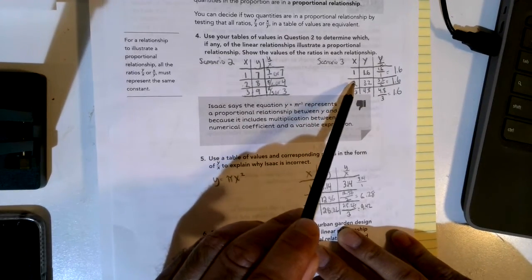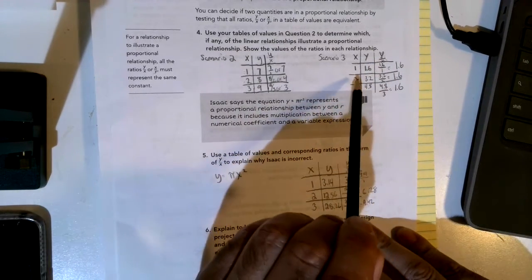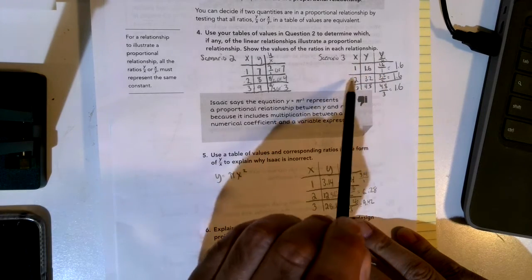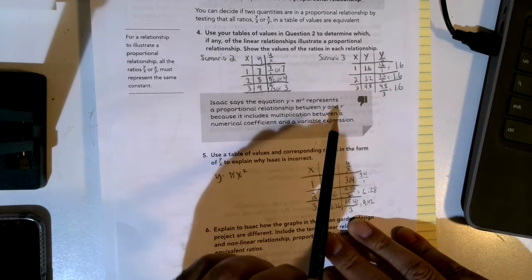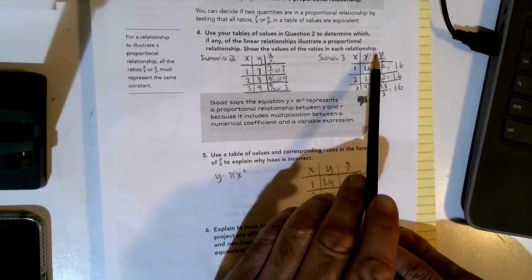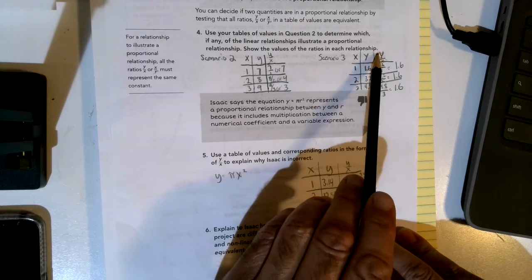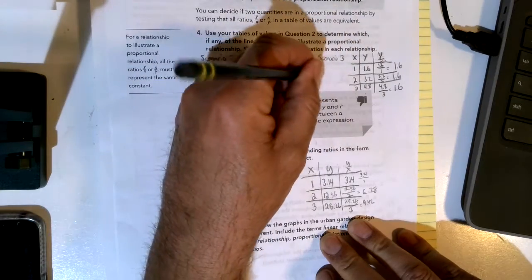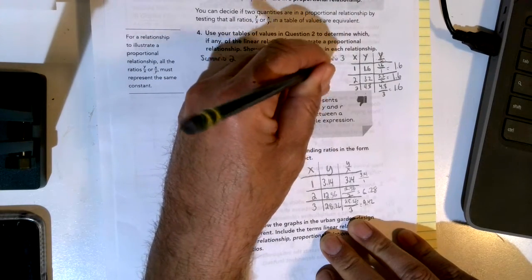If I take 2 and 3.2, which is another plot point on the line, and I divide 3.2 by 2, or y over x, I get 1.6. And then 3 corresponds with 4.8. If I take 4.8, divide it by 3, or put it in the y over x expression, I get the same constant of 1.6. So that means scenario 3 is proportional.